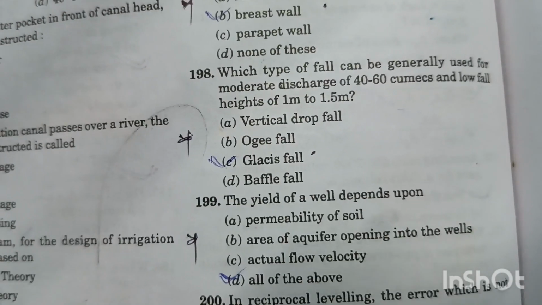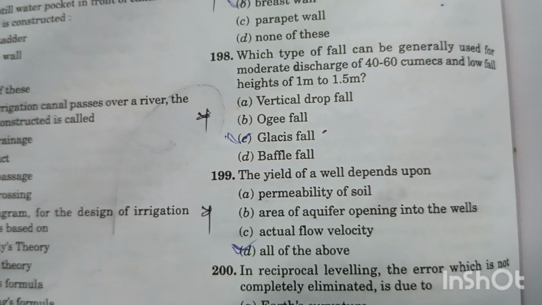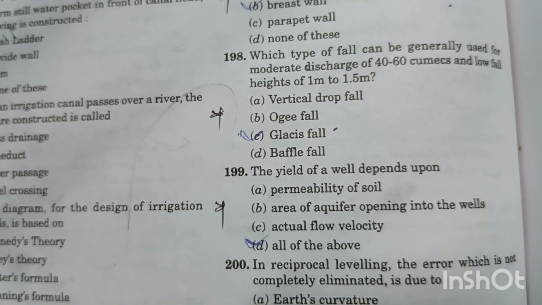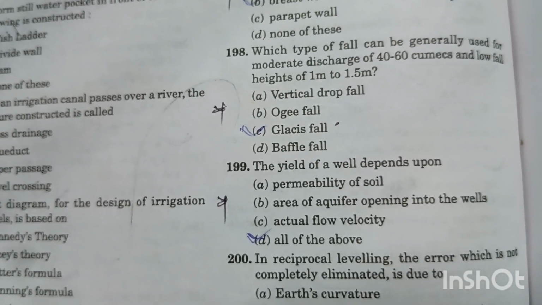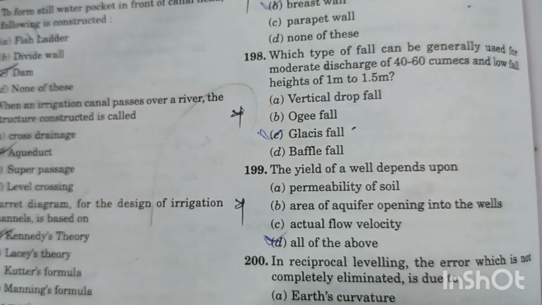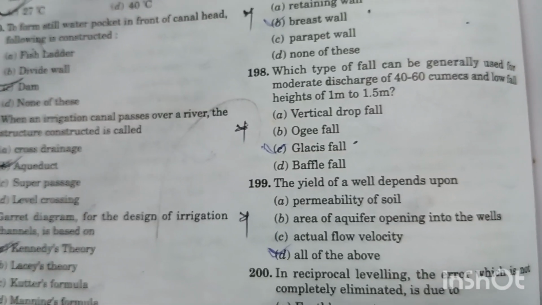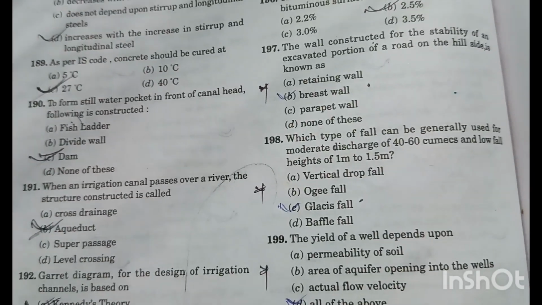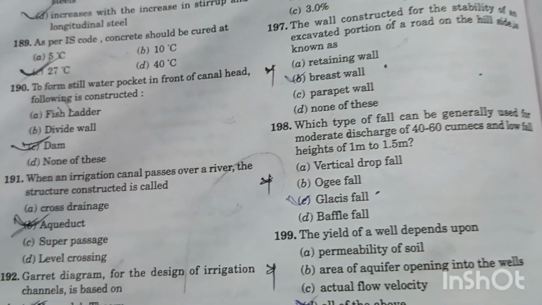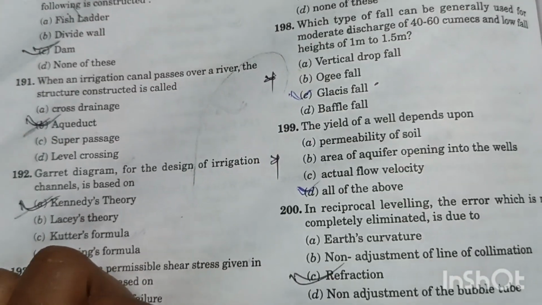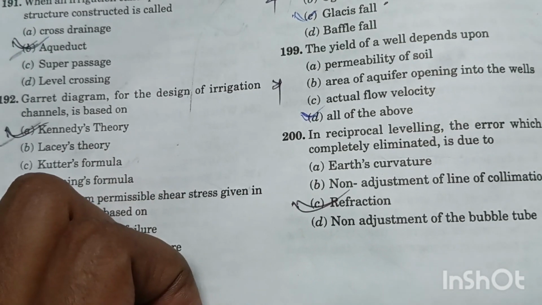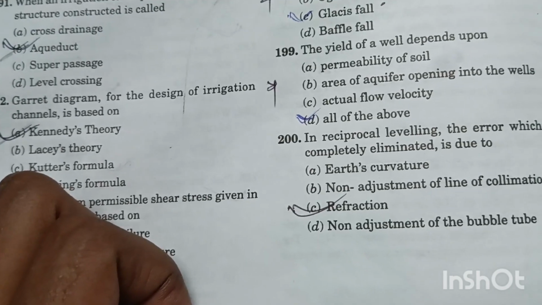Question number 199. The yield of a well depends upon permeability of the soil, area of the aquifer opening into the well, and actual flow velocity. Option D is the right answer, all of the above. Yield means the discharge of a well, that is equal to KIA. K is the permeability of the soil, I is the hydraulic gradient and A is the area of the aquifer. Question number 200. In reciprocal leveling, the error which is not completely eliminated is due to the refraction. Option C is the right answer.